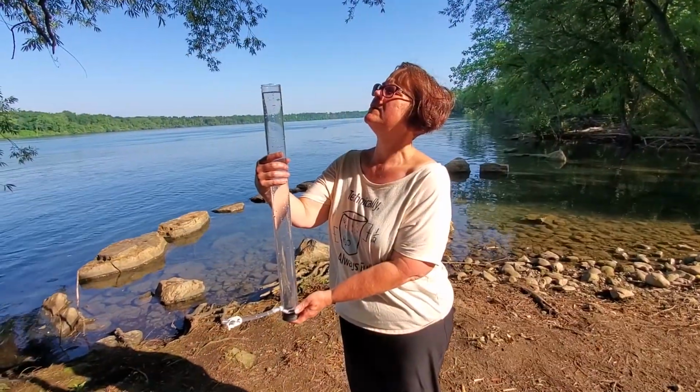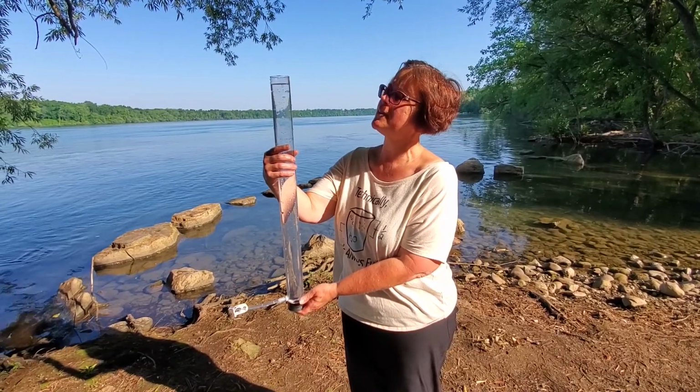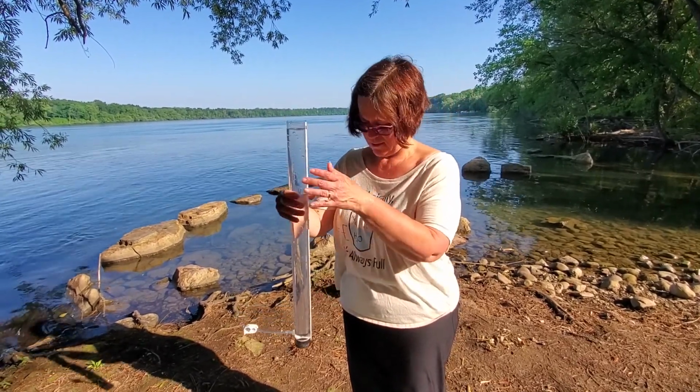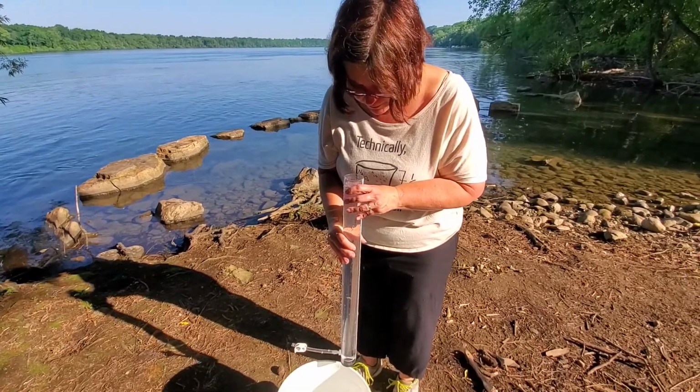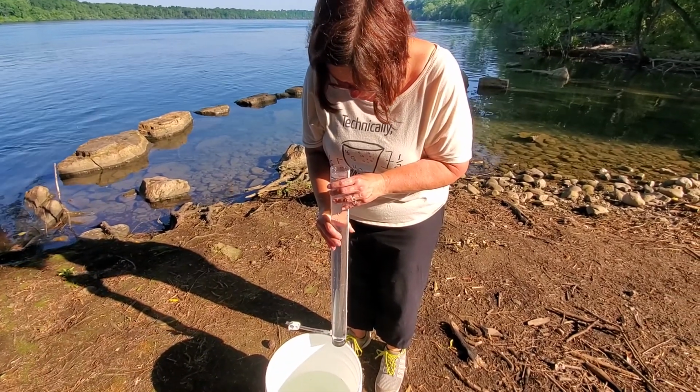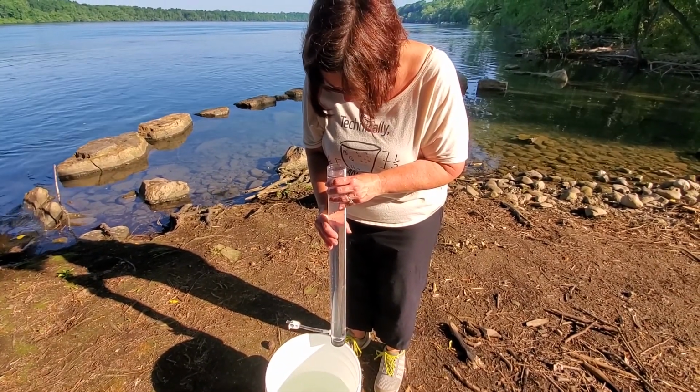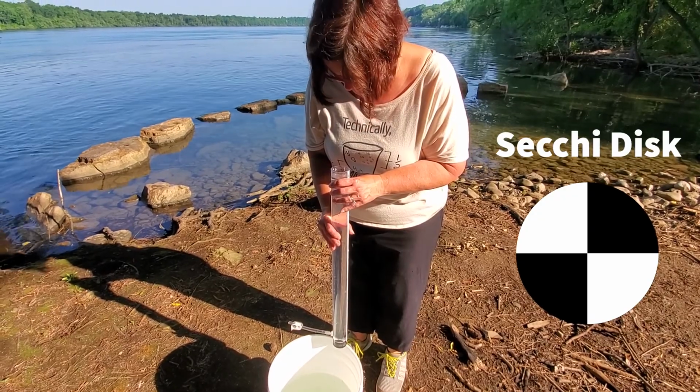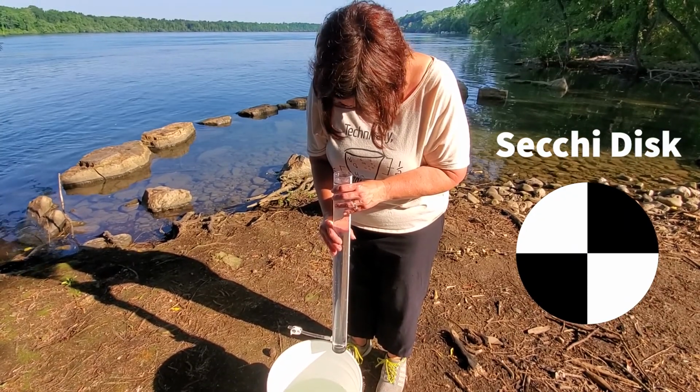Right, I have filled the turbidity tube up to 60 centimeters. Now what I'm going to do is look down the turbidity tube to see if I can see the black and white Secchi disc that's on the bottom. And I can see it.